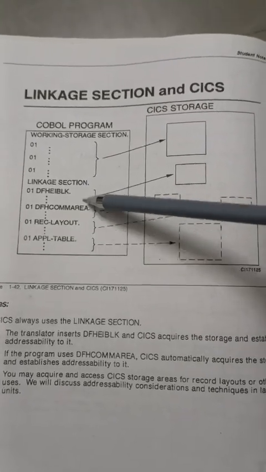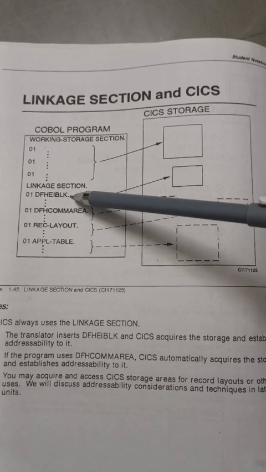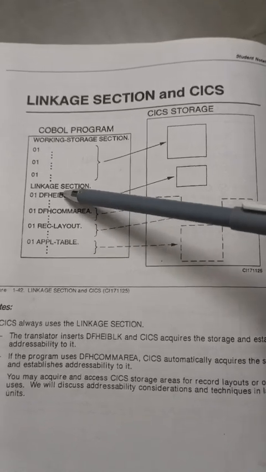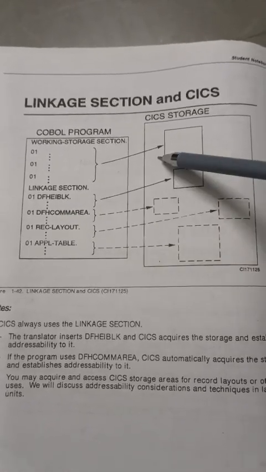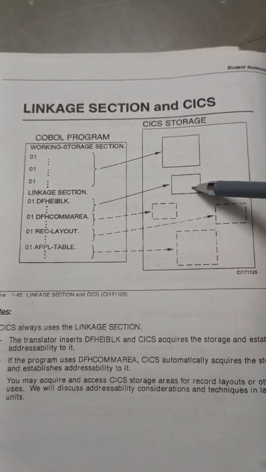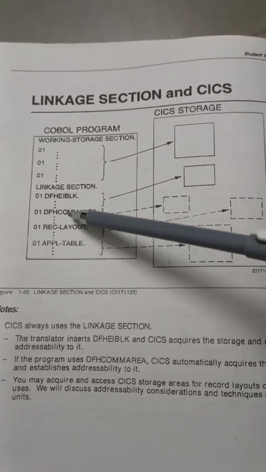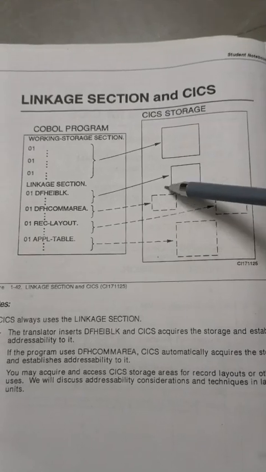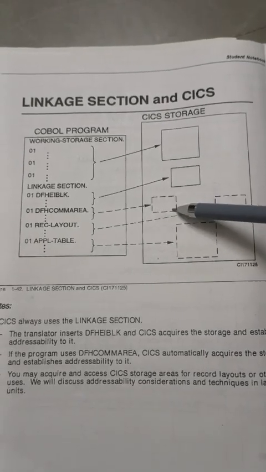These are the system-defined linkage section parameters. DFHEIBLK, the execution interface block, will automatically create the storage area by CICS. And for the DFHCOMMAREA, we have to code the length we are going to pass.